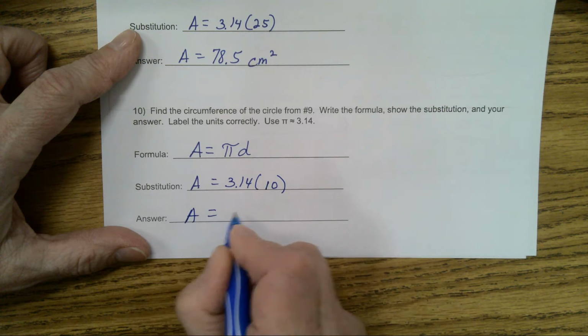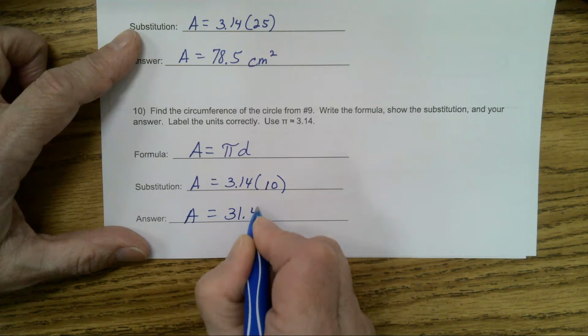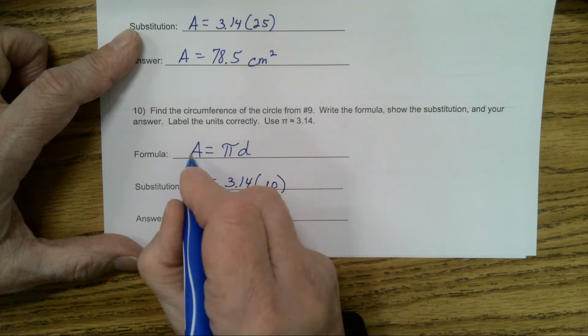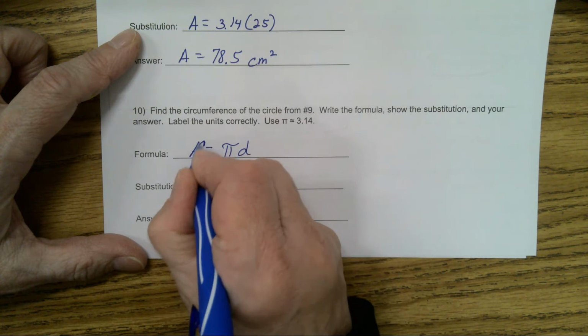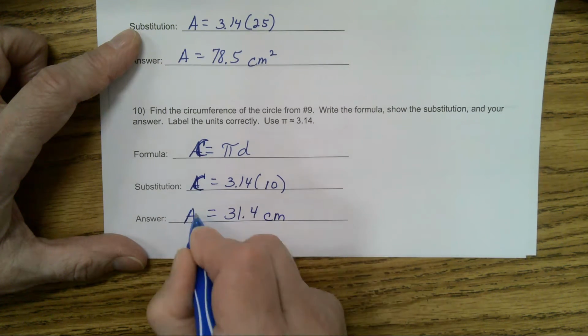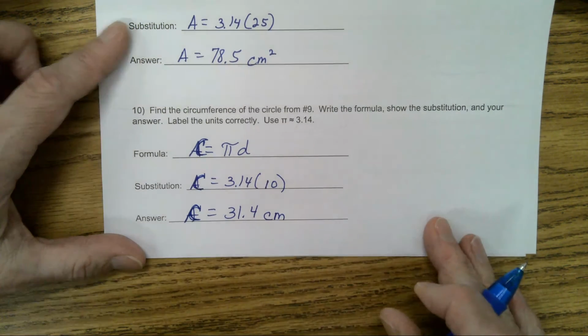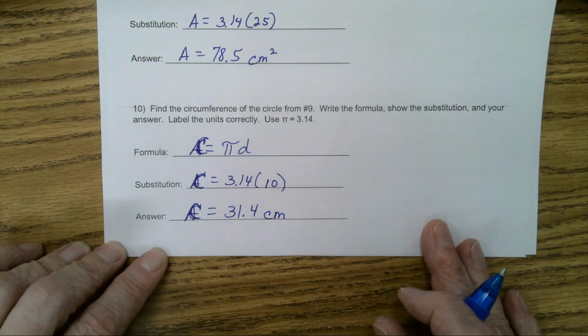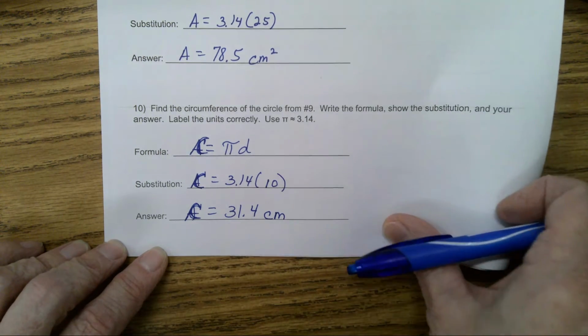So the area is 31.4 centimeter, or not area. These are all circumferences, aren't they? Circumference, circumference. The circumference is 31.4 centimeters. Any questions? Now that's what you were supposed to have completed for class.